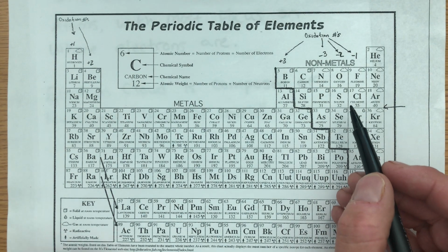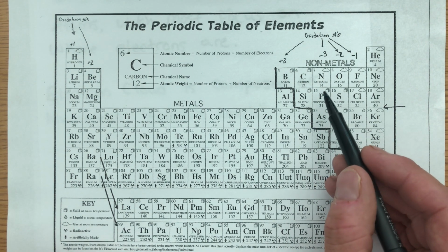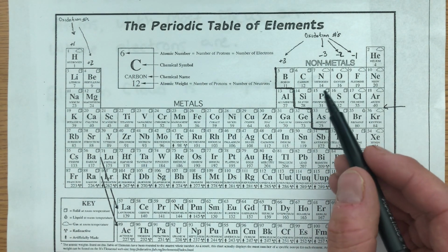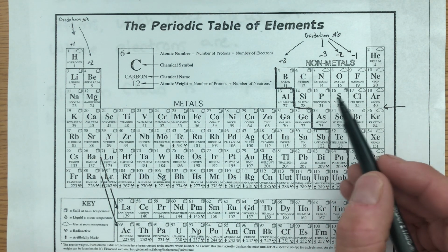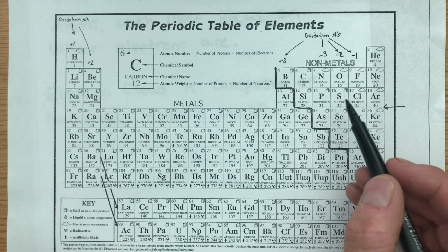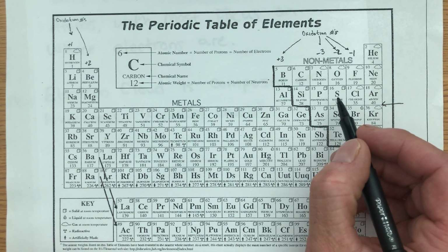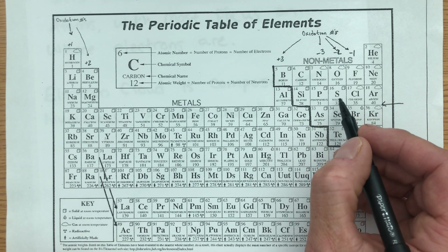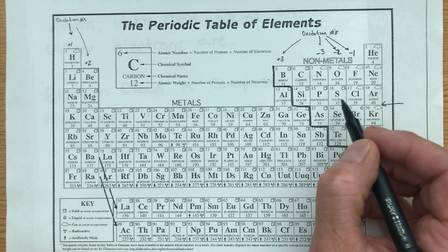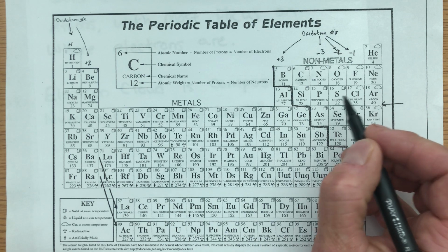And it turns out that the row that the element is in, that you're drawing an atom of, has as many energy level circles as the number of the row that it is in. So this is the element sulfur. And if you were drawing a Bohr model, you could plan on having 3 rings around the nucleus because it's in the 3rd level here.